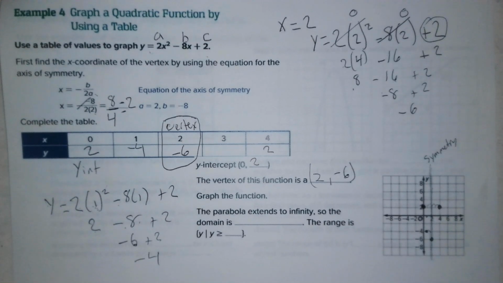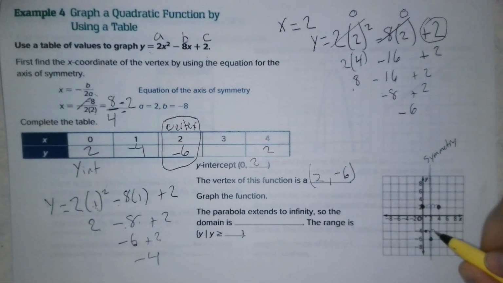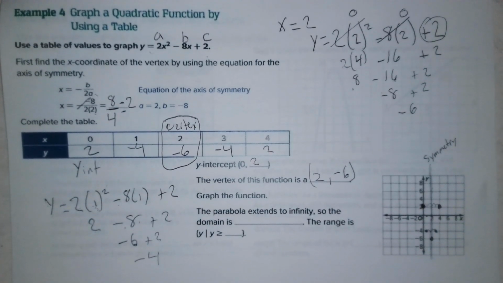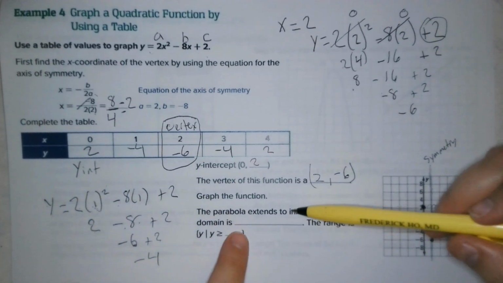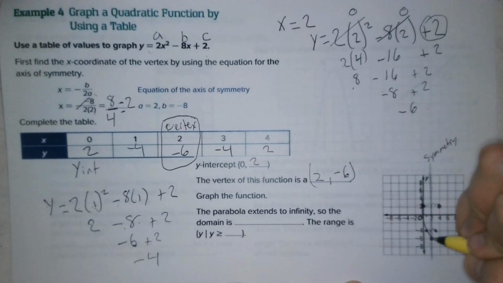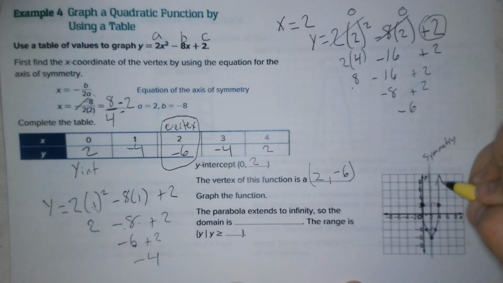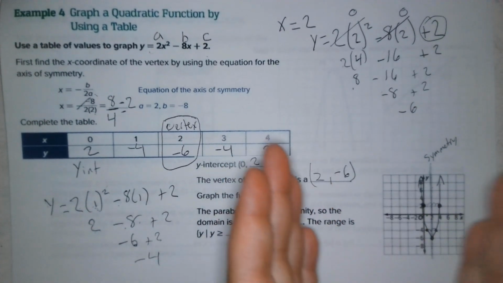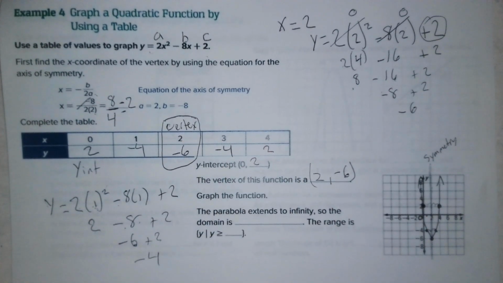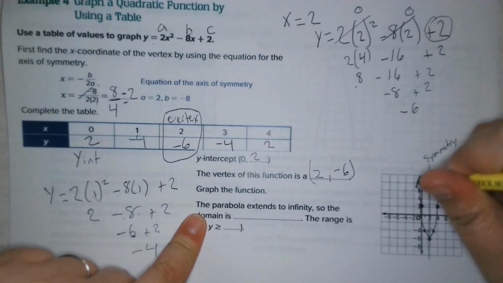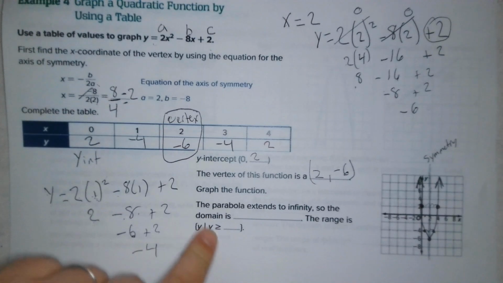That is 1 hop away. So I can go 1 hop away there. And look, 3, negative 4. They kind of match up, right? So let's draw my U-shaped parabola. It's probably going a little too far in. It probably goes out a little more, but you know, I'm not perfect. The parabola extends to infinity. That's why we have the arrows at the end. It keeps going forever and ever and ever.